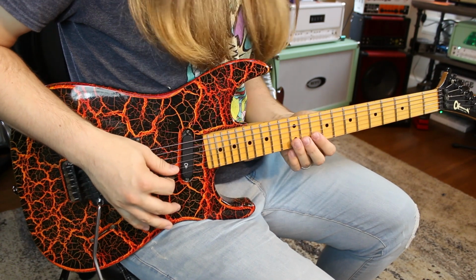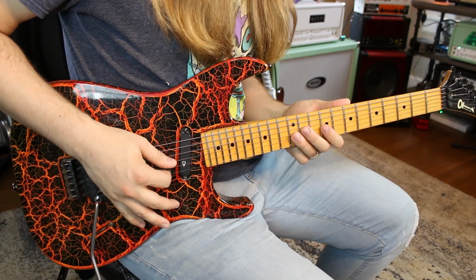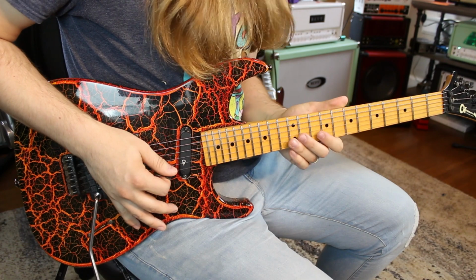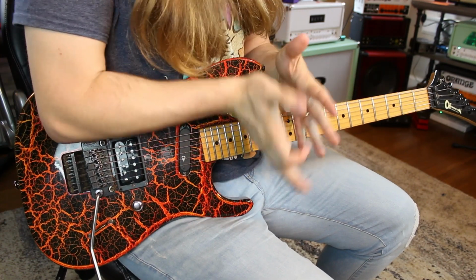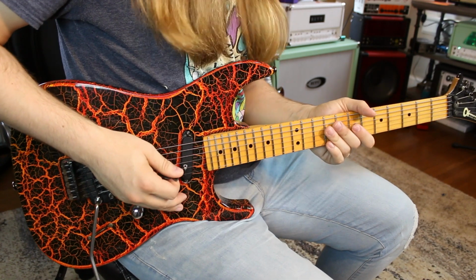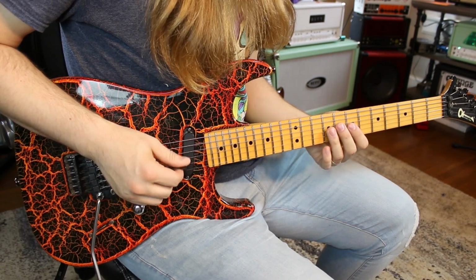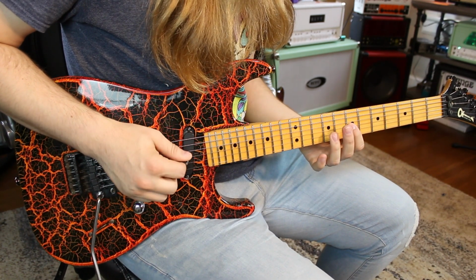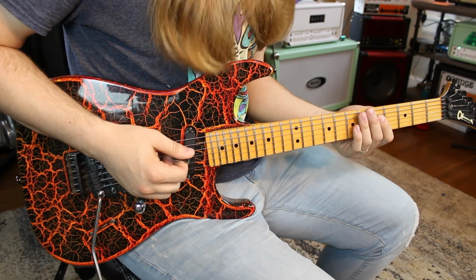Then I'm going to go 12, 10 on the B, 12, 9 on the G, I'm sliding down to 7. So we've basically transitioned from box 1 to box 5, and now I'm transitioning down to box 4. So the next part is going to go 7, 9, then 7, 9, and I'm sliding down to 5.